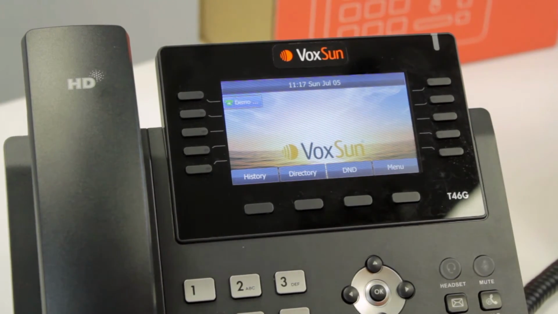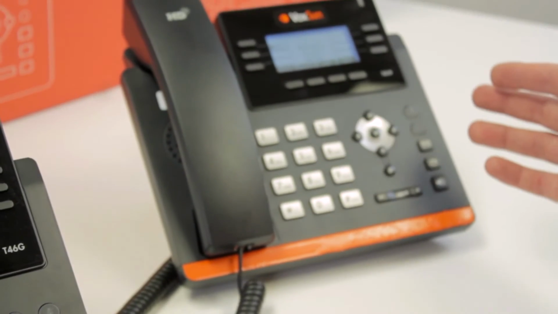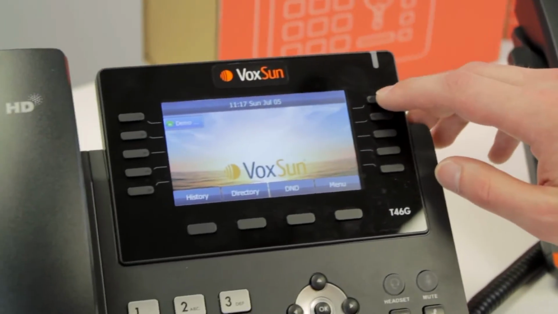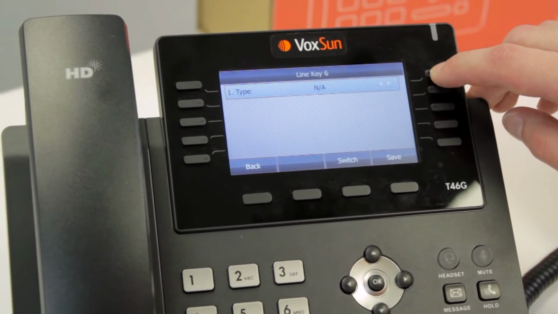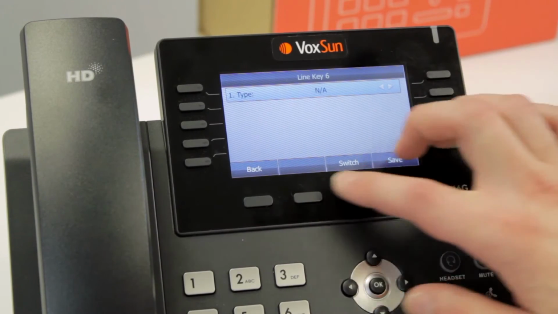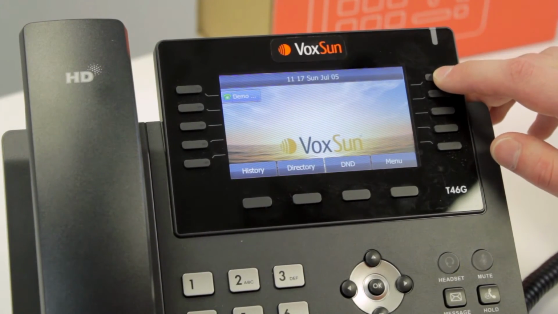And on our T41 model, we have 6 buttons total, 3 on the side. So each one of these phones works in the same way as before. We can go ahead and click and hold on a button to customize this. So let's say I wanted to assign a number to this key, a speed dial. I can press and hold just like I did.